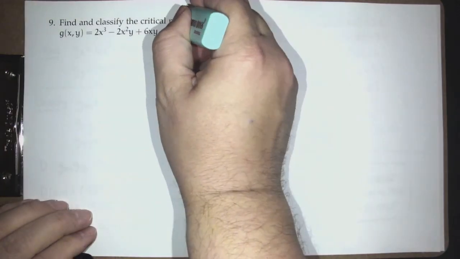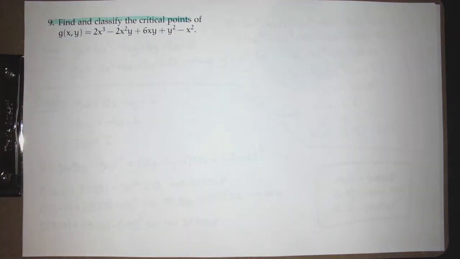Number 9. Find and classify the critical points of the function 2x cubed minus 2x squared y plus 6xy plus y squared minus x squared. Now, these problems are very easy to spot. What words are you looking for? Find and classify critical points. They always say the exact same thing. So let's quickly remind ourselves of the classify and also of the find. How do you do the find?